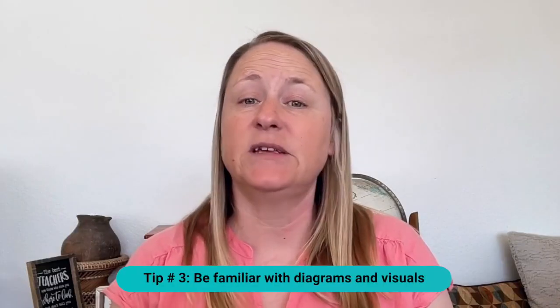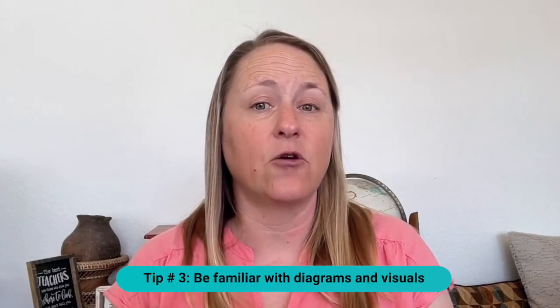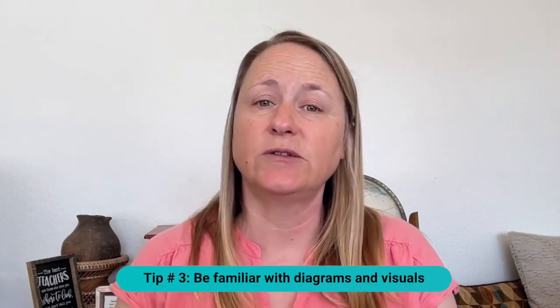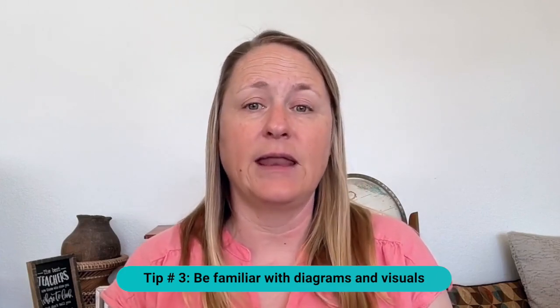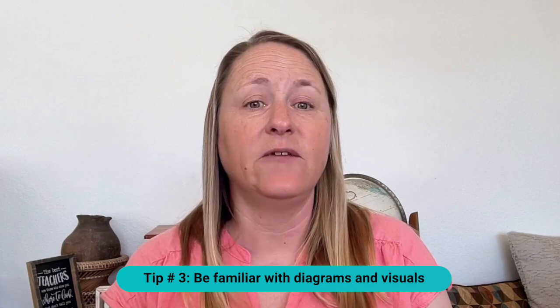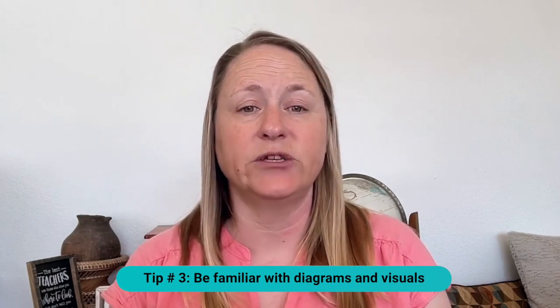My third tip is to be familiar with using diagrams and visuals such as charts, graphs, and models. You can improve this skill by reading and analyzing data from scientific studies and drawing conclusions. The FTCE Science Subtest covers the full range of science topics that elementary teachers in Florida need to be familiar with. So there's a lot to go over. So what's the best way to prep?